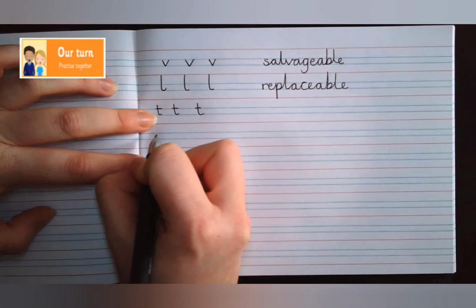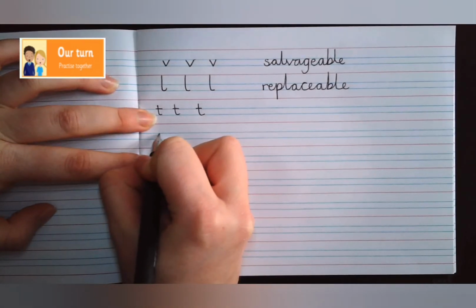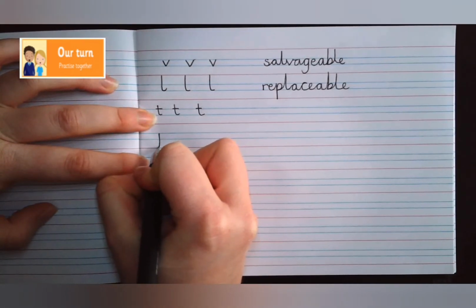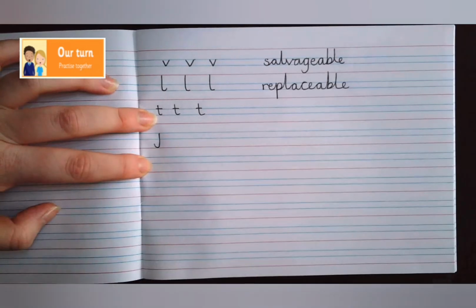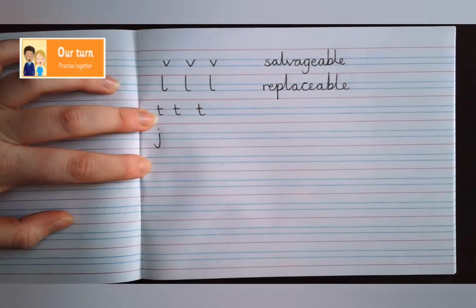So we're going to start at the top of the blue line. We're going to go right the way down to the bottom of the red, and when we hit there, we're going to curl round for our J. Take your pen or pencil off, and then dot the top.